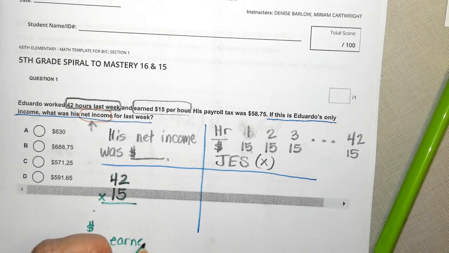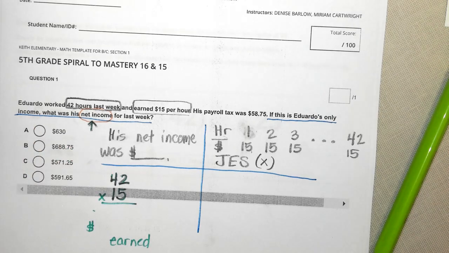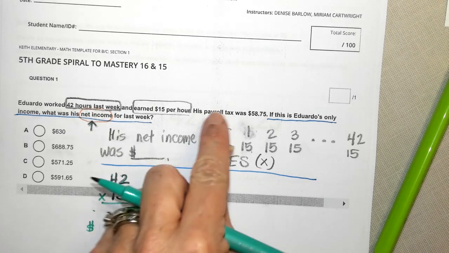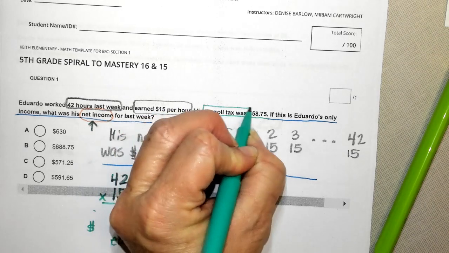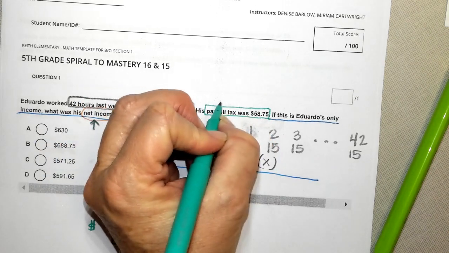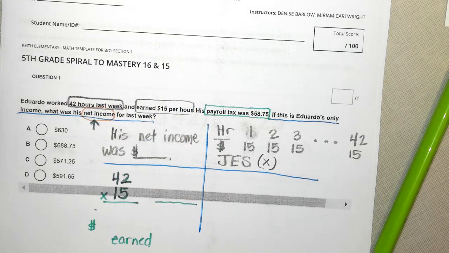But that's not what I'm wanting to find. I'm wanting to find the net income. And in order to find the net income, we're going to take the money that he earned, whatever we find out here, and we're going to have to take out the payroll taxes because the payroll taxes are withheld. Whenever you withhold something, think about what action would go with that.